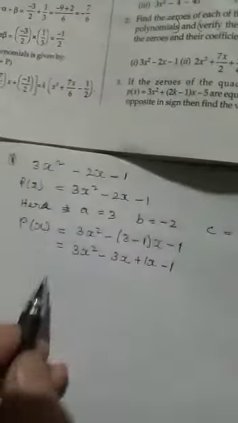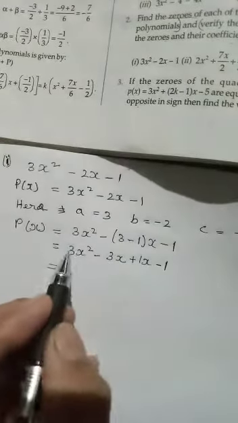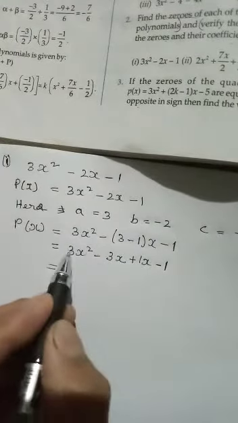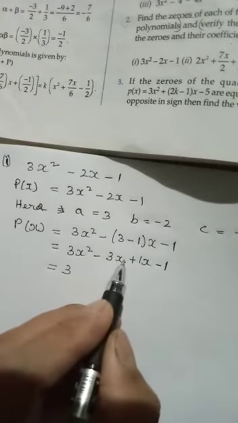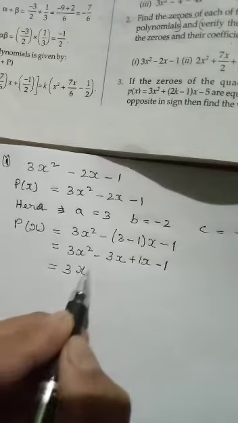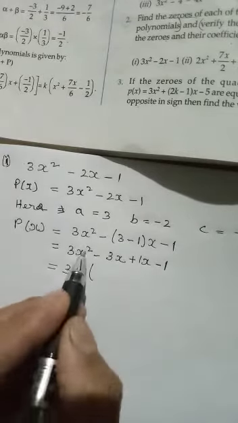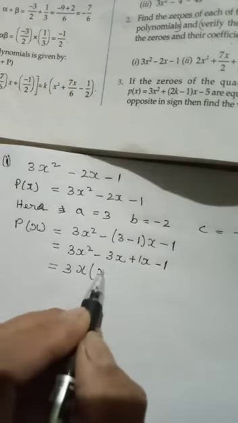Then here you have to take common. There you have 3x square. Here also 3. No, we have put 3. Here you have 2x. Here you have 1. So we take common 1. 3 already put here. 1x already put here. We are left with 1.